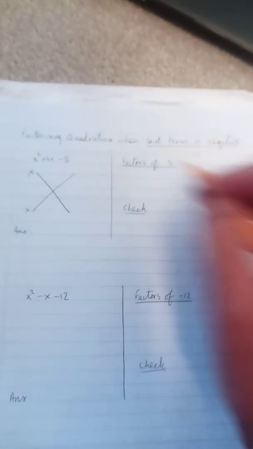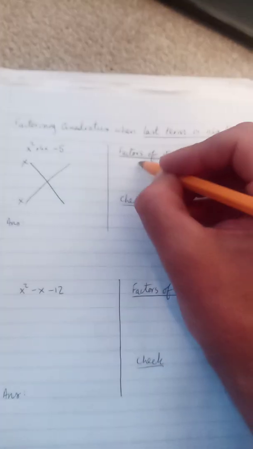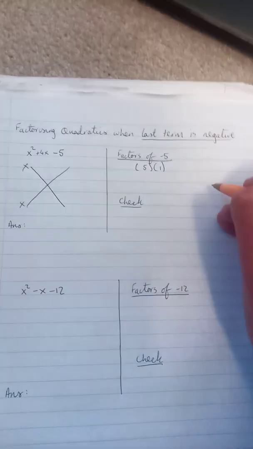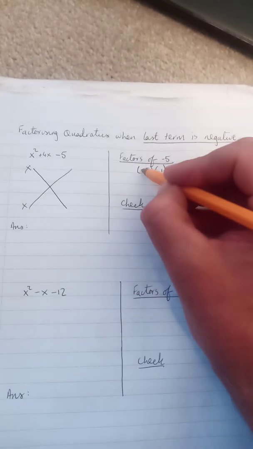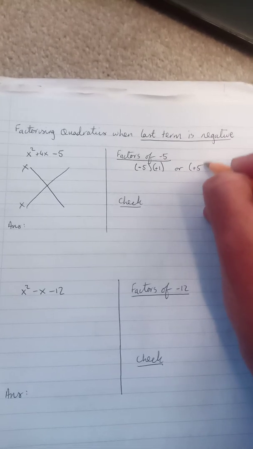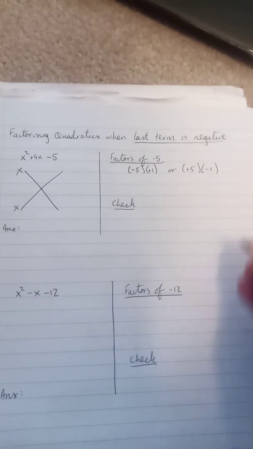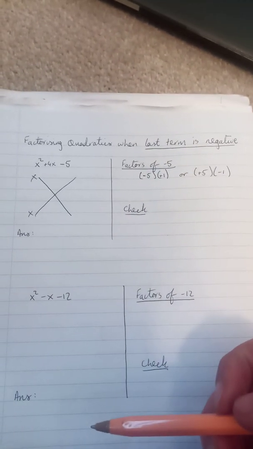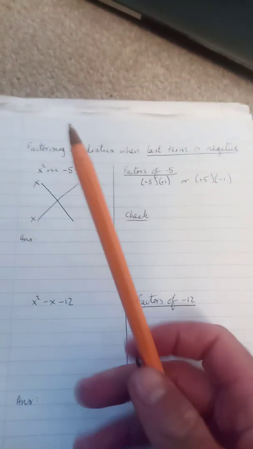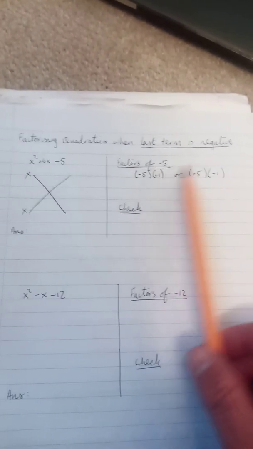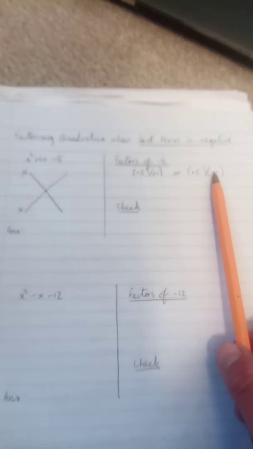Now, because the last number is negative, it means the factors, which are 5 and 1, one of them has to be positive and one of them has to be negative. So we may have minus 5 plus 1, or we could have plus 5 and minus 1. And again, it's trial and error, checking along the diagonal to work out your result. But we know we're going to have to be adding and subtracting those.